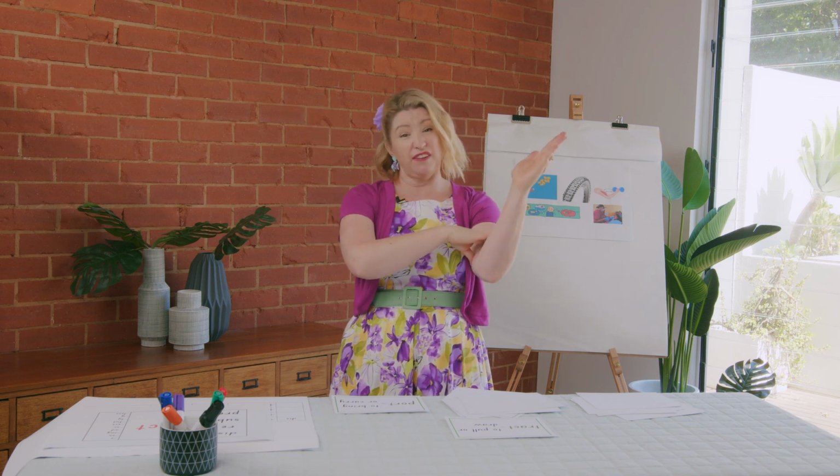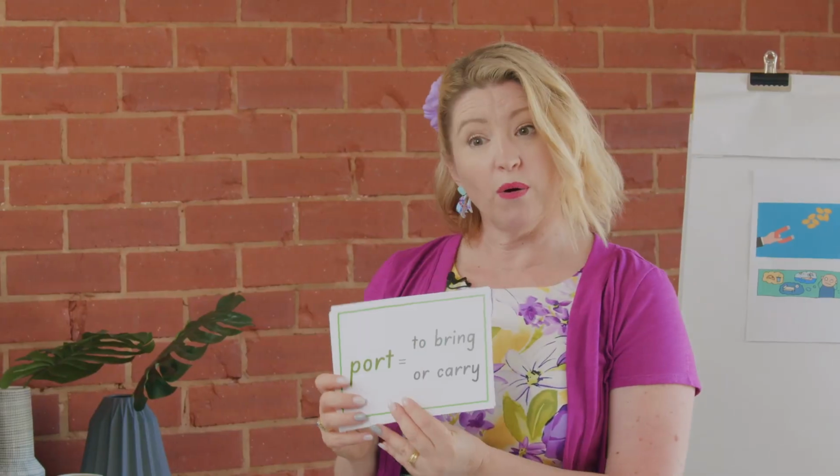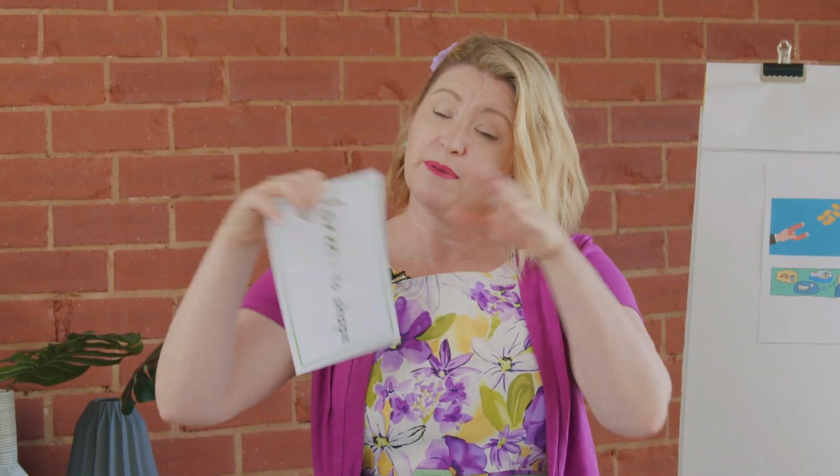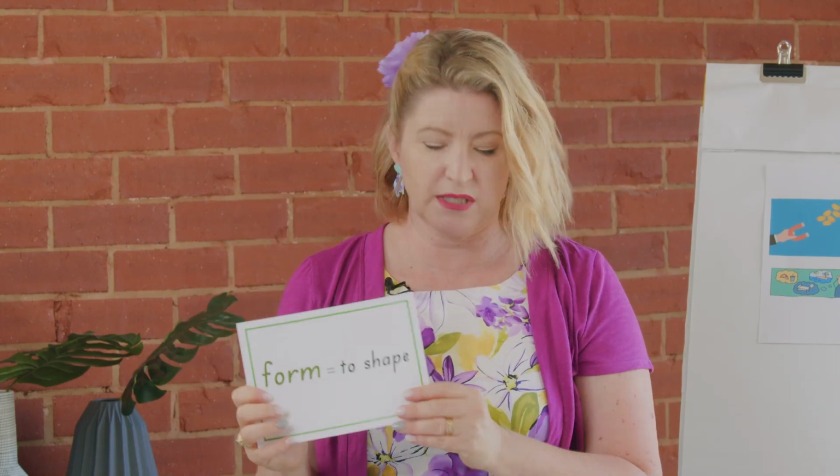What about our other definition of a root? Remember, a root is a word part that can generally not stand on its own. A root word part needs a prefix or a suffix to make sense. Let's have a look at the roots we've learnt so far. Port, which means to bring or carry. Think of carrying your bags. Form, to shape. When you use your Play-Doh and you make some shapes.